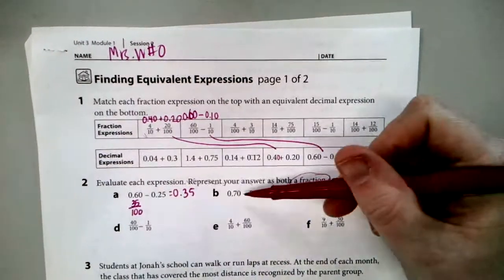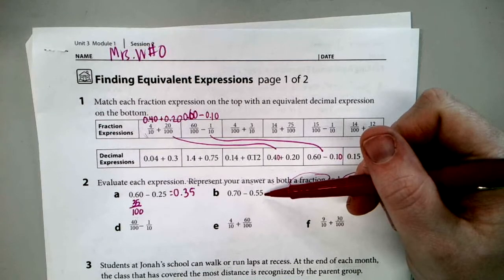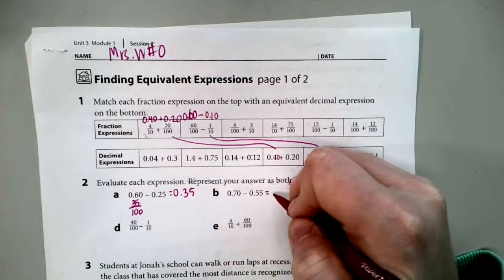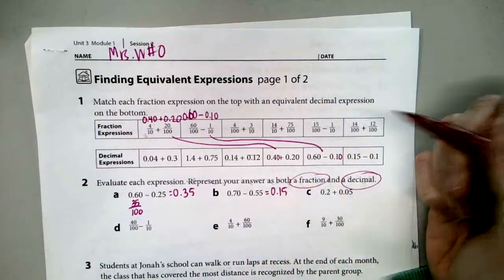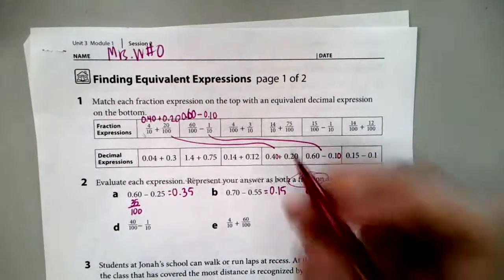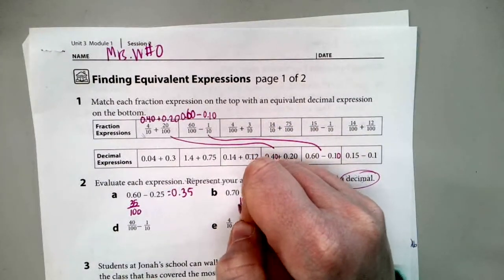Okay. Over here, 70 cents minus 55 cents. How much money would I have left? 15 cents. How do I show that as a fraction? 15/100.